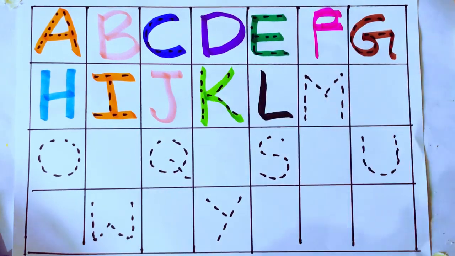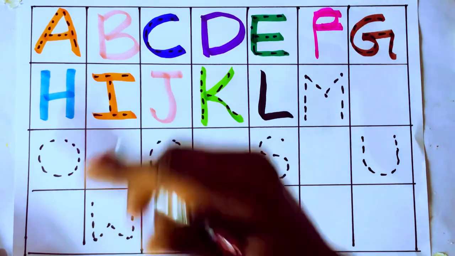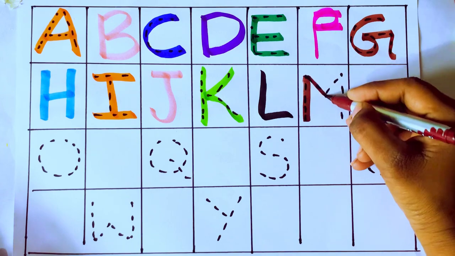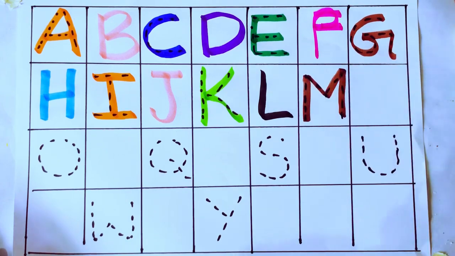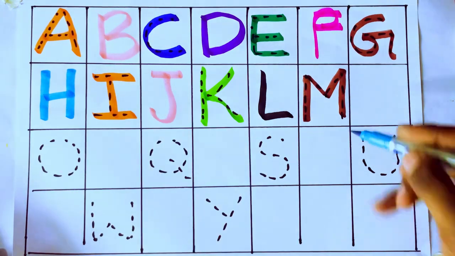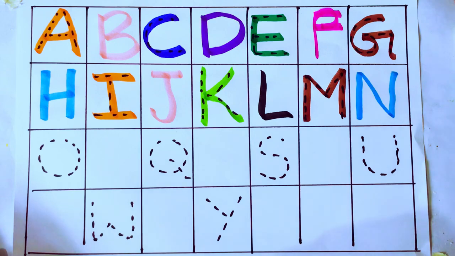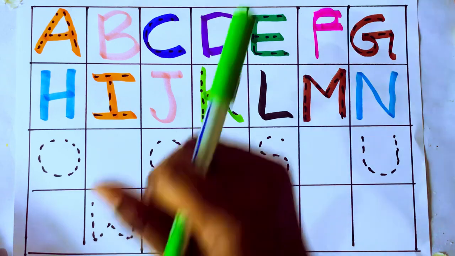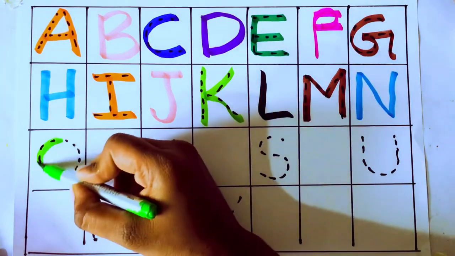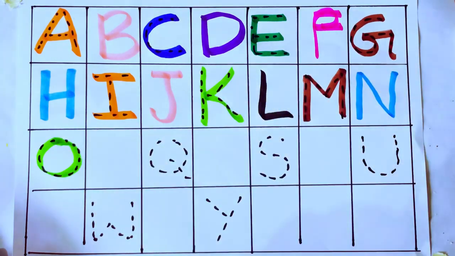Black color. L. M for lion. Brown color. M. M for mango. Sky blue color. N. N for nest. Light green color. N after O. O for orange.